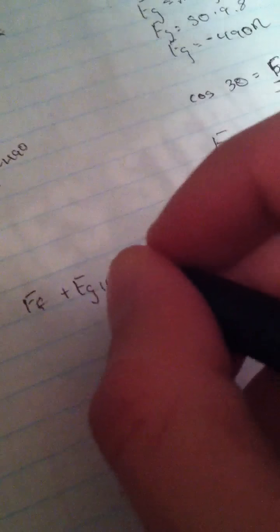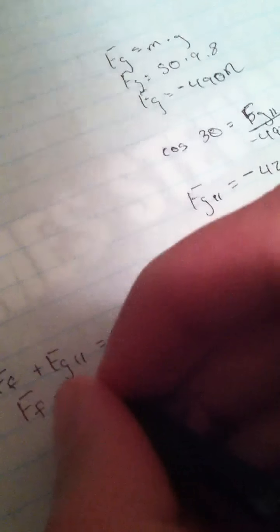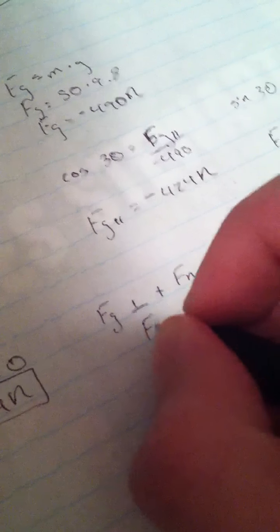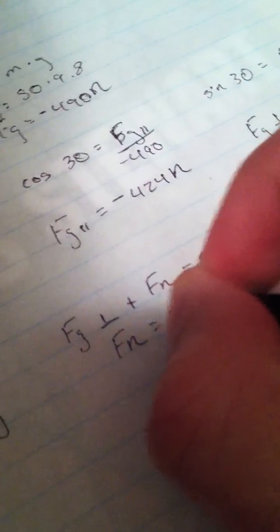So to solve for my friction force, I just plug in the force of gravity parallel, so I'm just going to put it on the other side. So my friction force is going to equal 424 newtons. And my force of gravity perpendicular, I'm going to put that on the other side, and my normal force is going to equal 245 newtons.